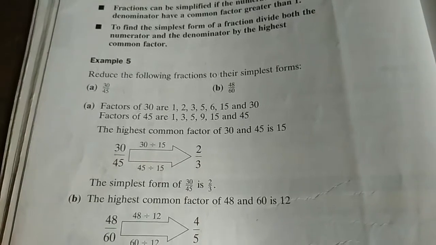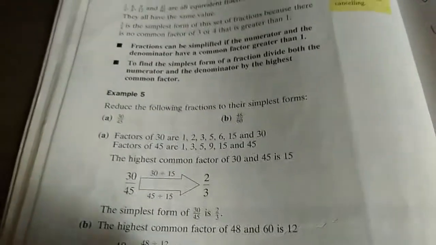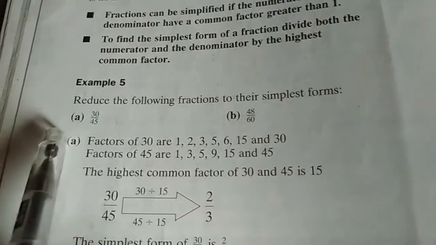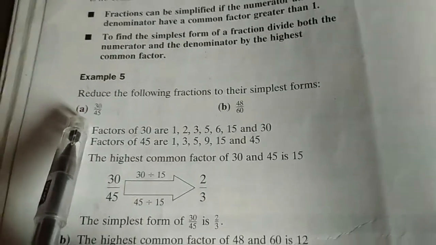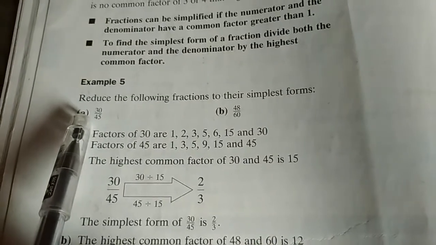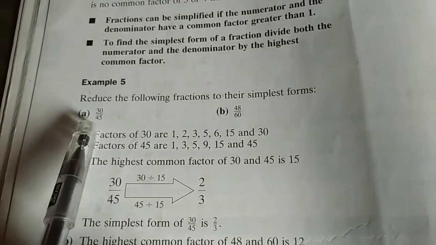It is about the simplest form. You will be given some fractions, and you will be asked to express that fraction in the simplest form. Like if you look at these examples, it's 30 by 45. They have given a fraction, and you need to represent this fraction in the simplest form.